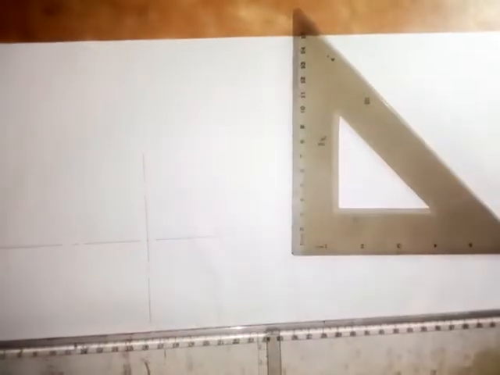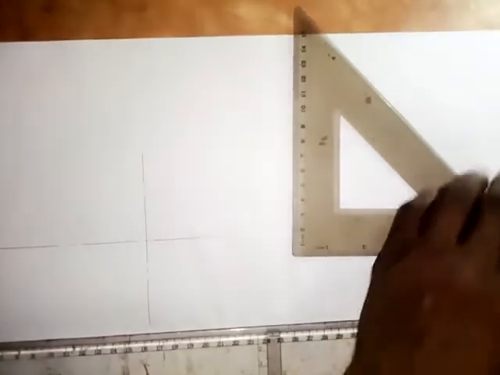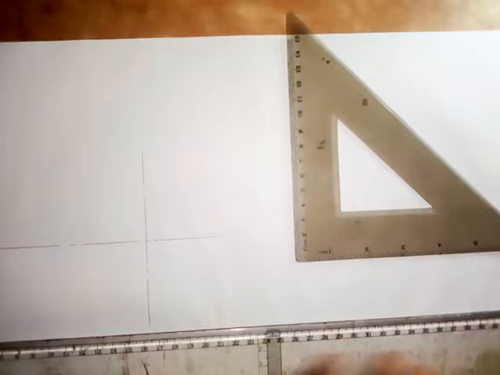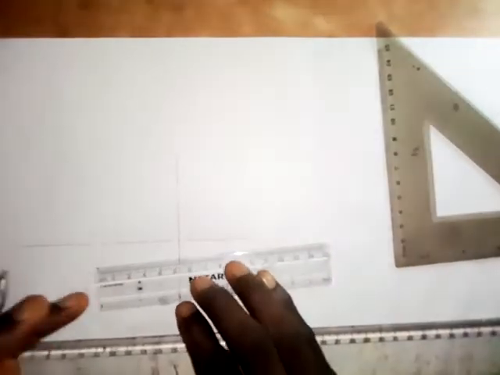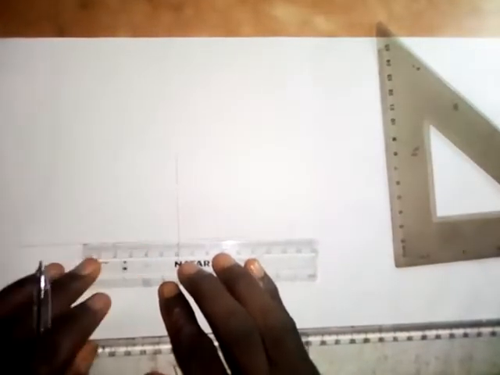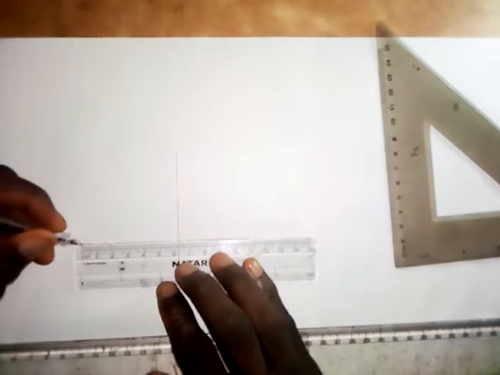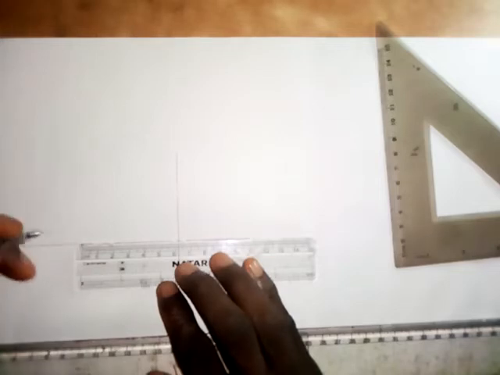All right, so after drawing this vertical center line, take your ruler. And from this center here, take a measurement of 62 millimeters to the left side, as we see on the diagram, 62 millimeters.